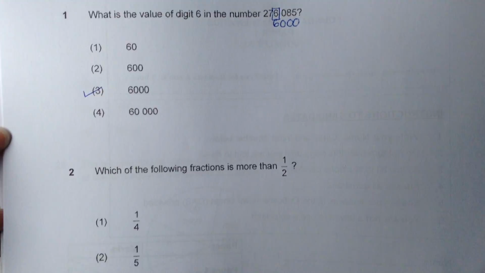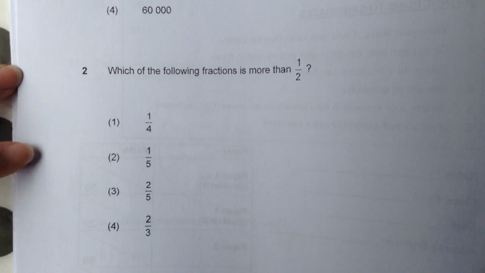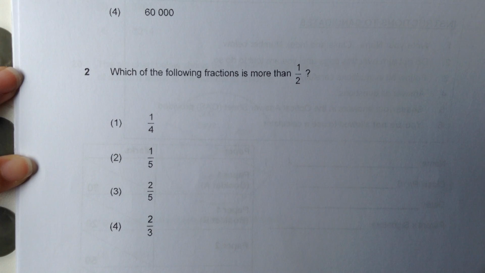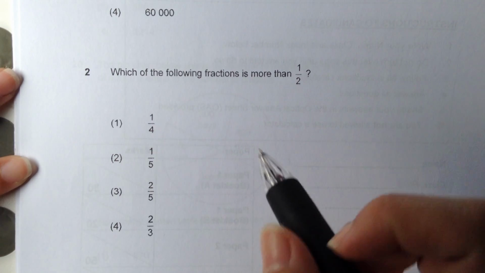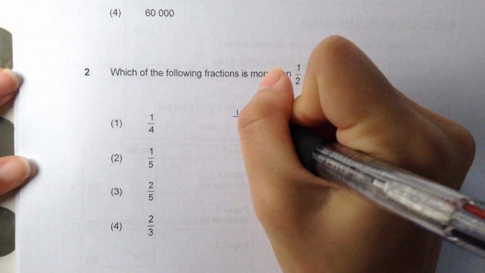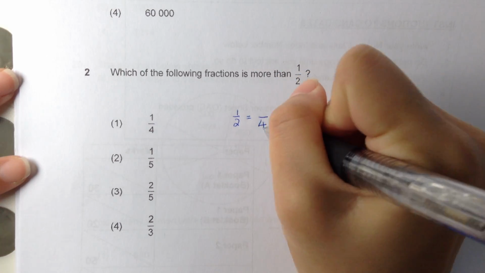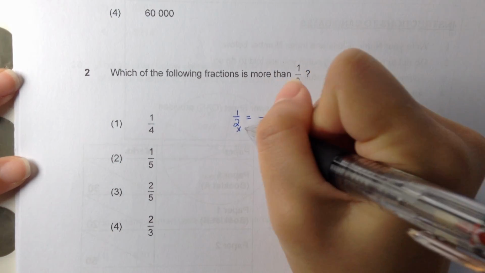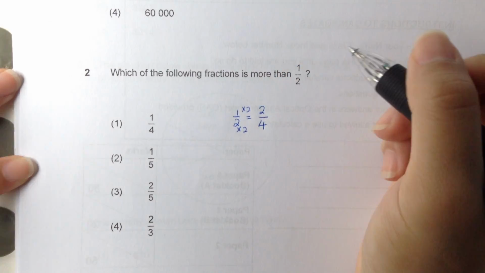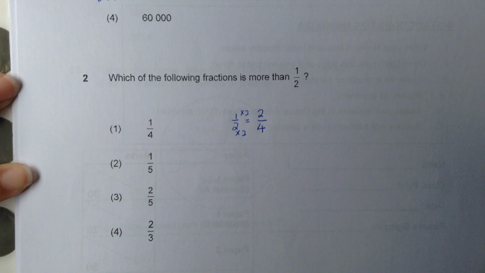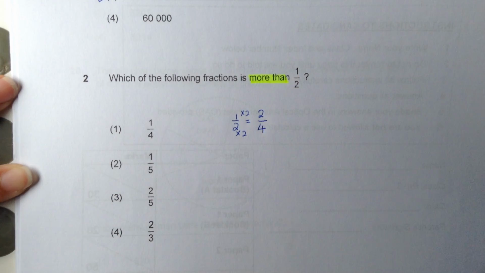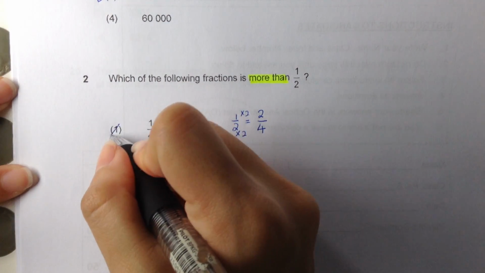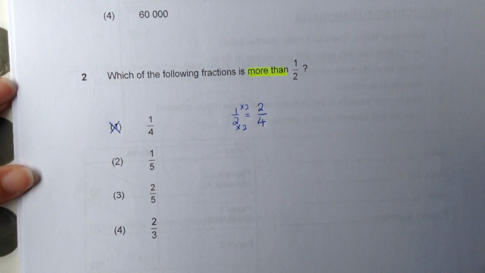Question 2. Which of the following fractions is more than half? So I want to compare it against half. So I change the half to the different denominators given here. Half, if I change the denominator to 4, I should get 2 out of 4. So I want something that is more than 2 out of 4. 1 out of 4 is less than 2 out of 4, so option 1 is out. Option 2.